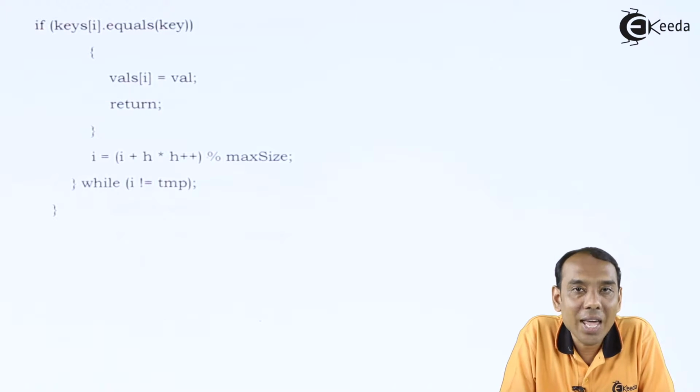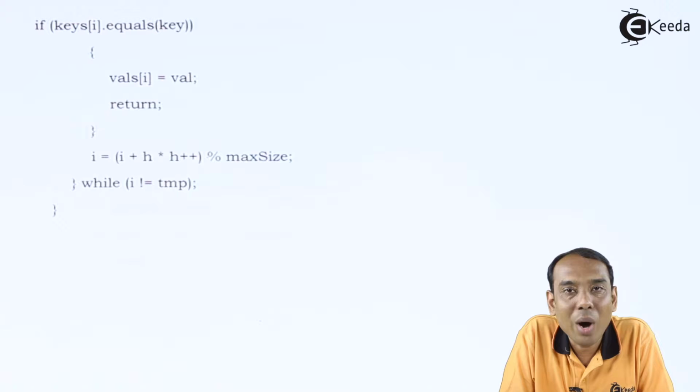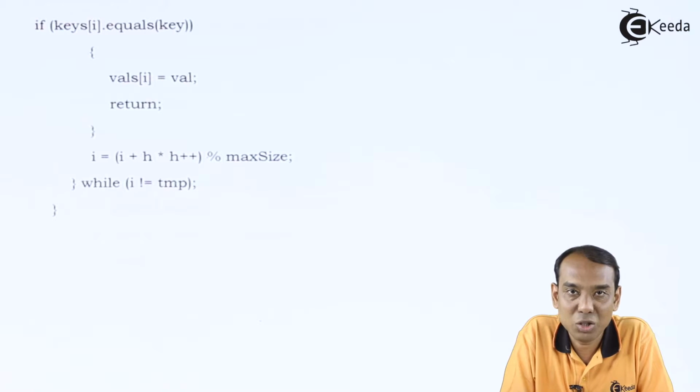i is what? i equal to i plus h multiplied by h++ divided by max size, but we are not going to take the quotient, we are going to take the remainder. Hence we are going to use the modulus remainder sign while i is not equal to 10. While this condition is true, we are going to insert the key value pair in the given hash table.